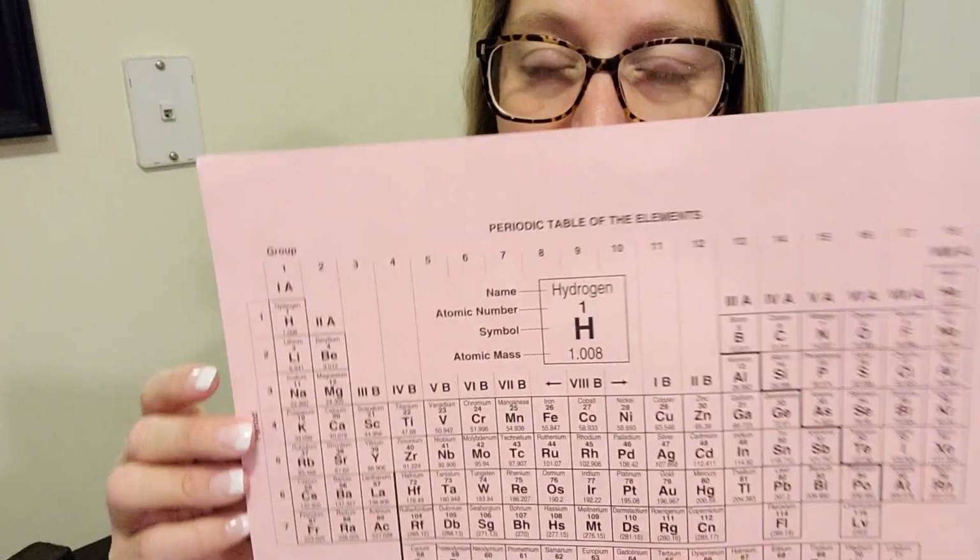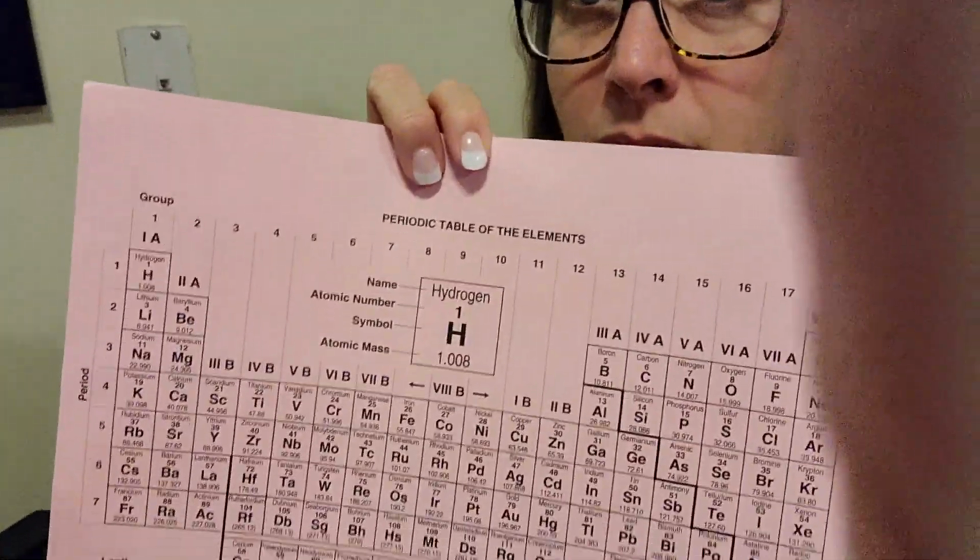label the periodic table with some of that information. So I'm going to swivel down.